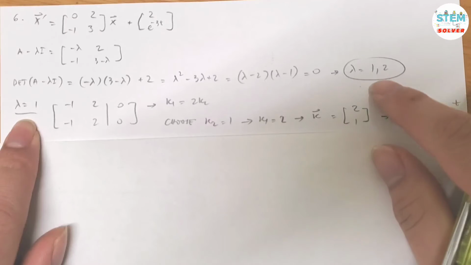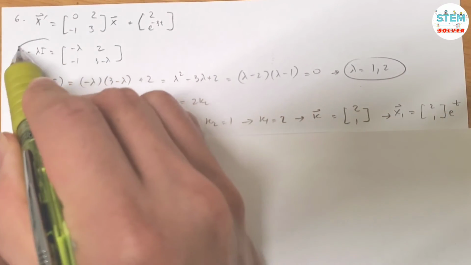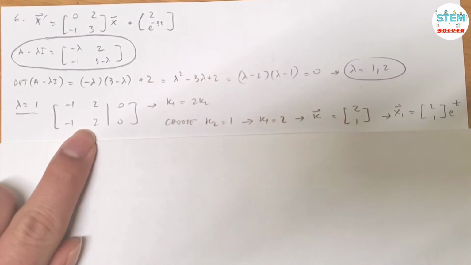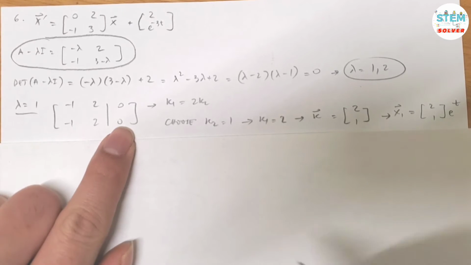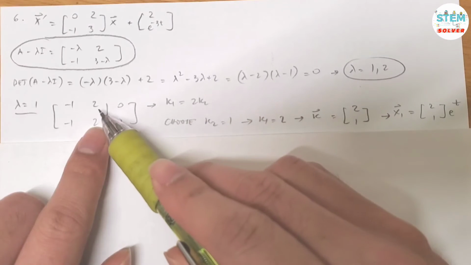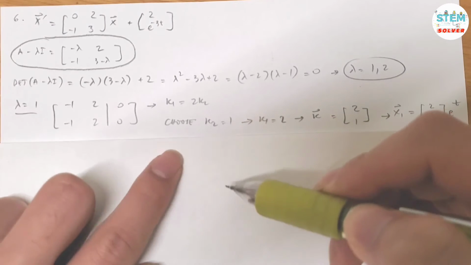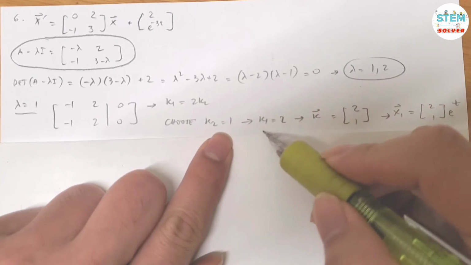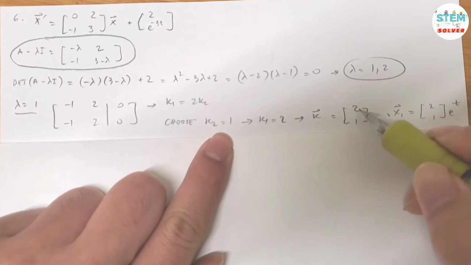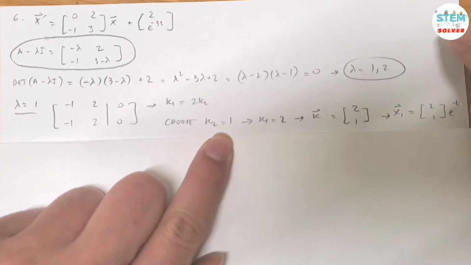Let's take a look at the case where lambda equals 1. Plug it into this matrix. It gives you this matrix and then augment it with 0. Okay, from the first equation, I know that k1 is equal to 2k2. If I choose k2 equal to 1, then k1 is 2. My vector k is (2, 1). Then my vector x1 is (2, 1) e to the t.